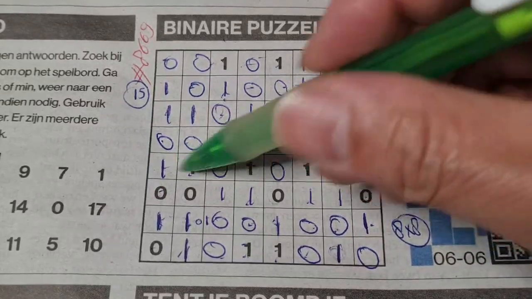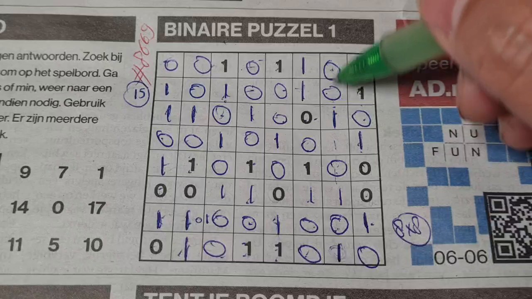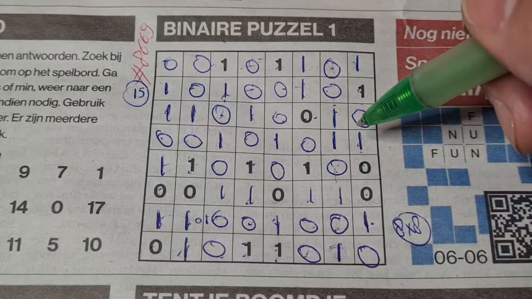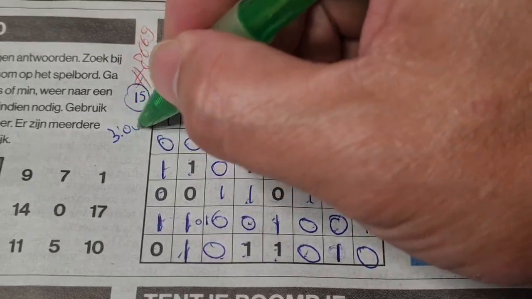4 ones we have here. So the rest are O's. And 4 O's we have here. So the rest are ones. Finish in 3 minutes. Well.